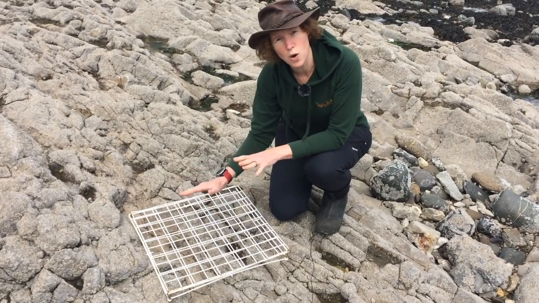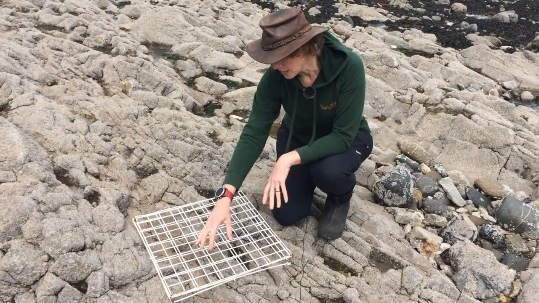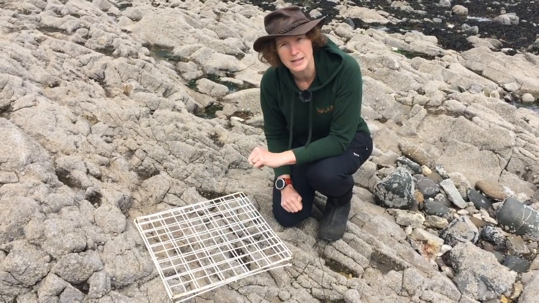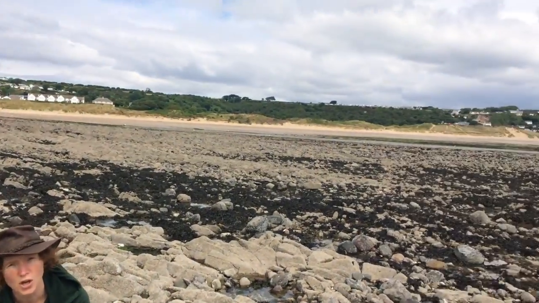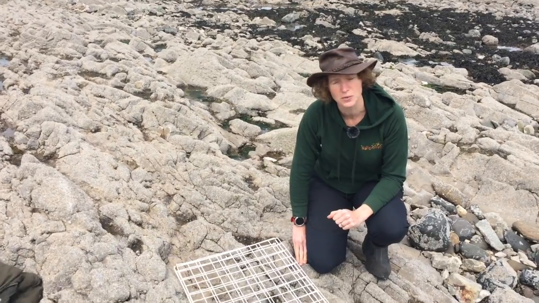But this is just one location. So if I said this was 50% covered in barnacles, could I really say that the whole beach was 50% covered in barnacles?